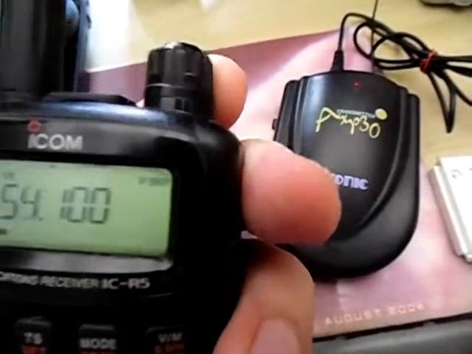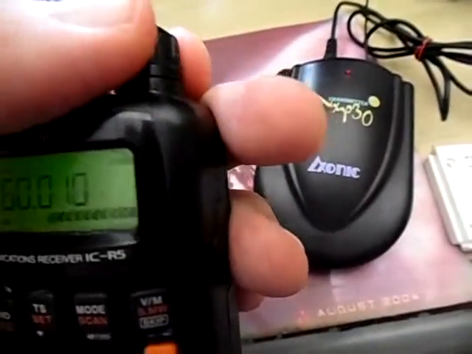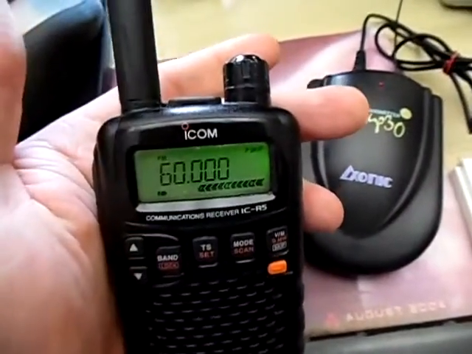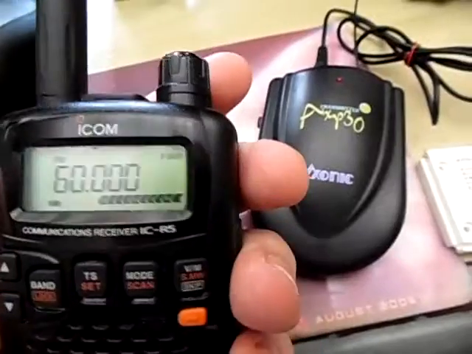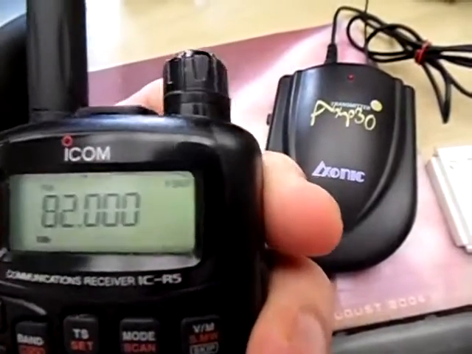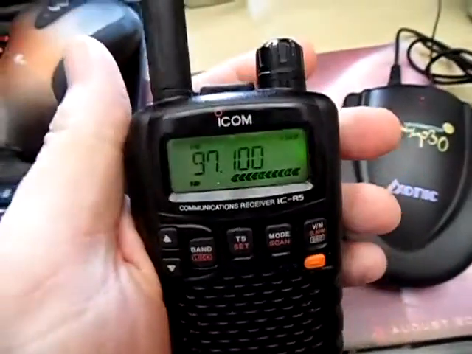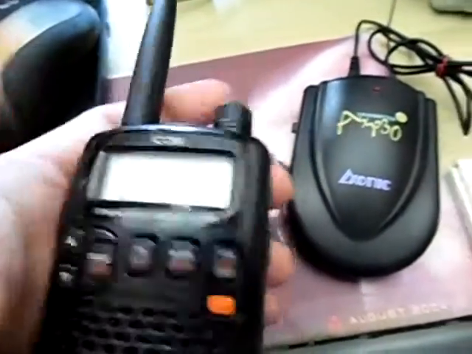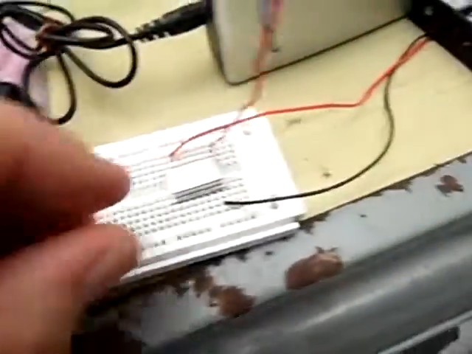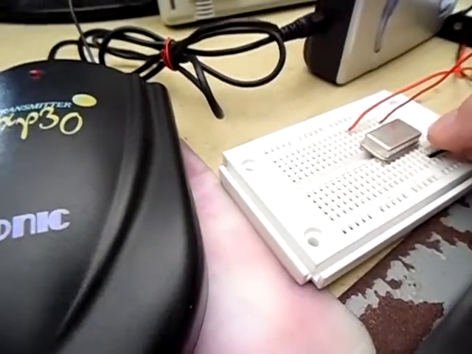And now if you calculate 37.1 plus 60, you get 97.1. So let's tune in 97.1. Oh, see, now we are in the FM band. And now I'm turning off this crystal oscillator. No more signal. And that's pretty much what happens in your case, Clem.